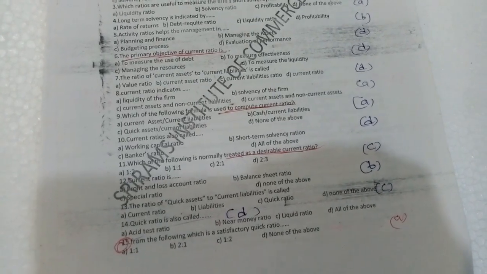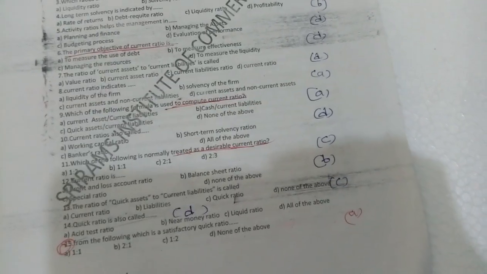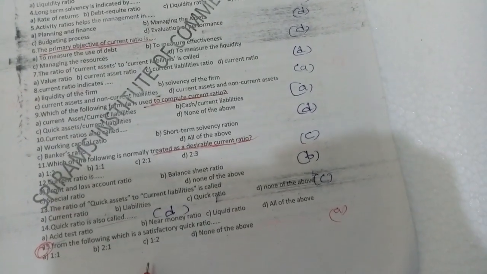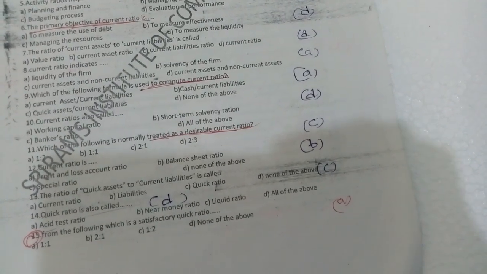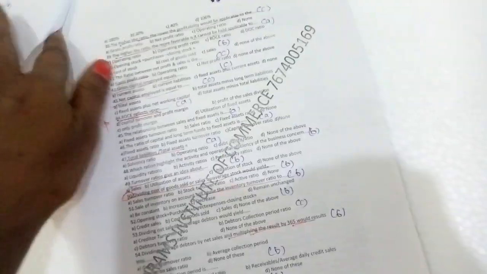So the answer is D. From the next, 15th question: from the following, which is a satisfactory quick ratio? Satisfactory quick ratio is 1:1, the most useful quick ratio.